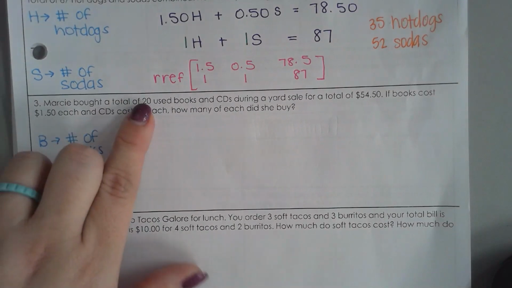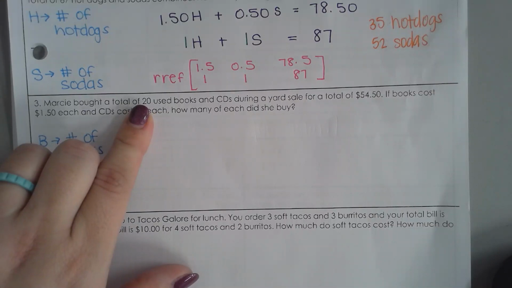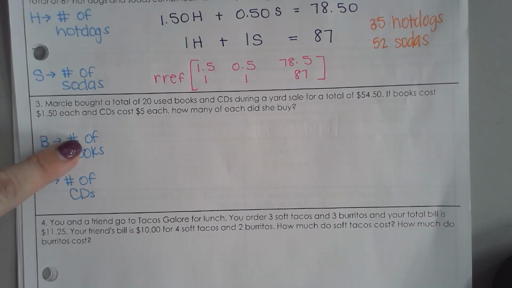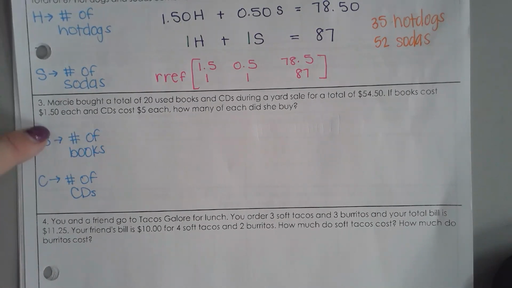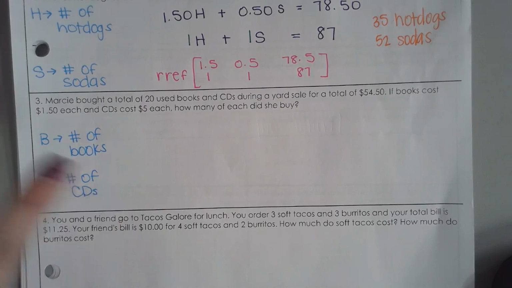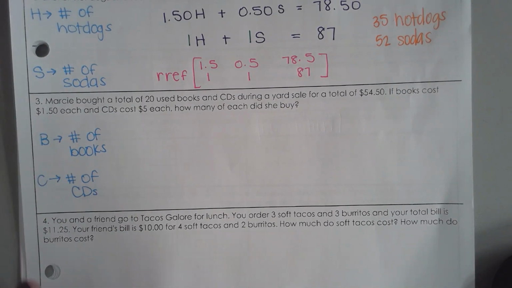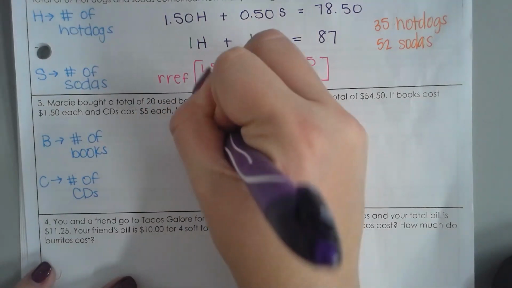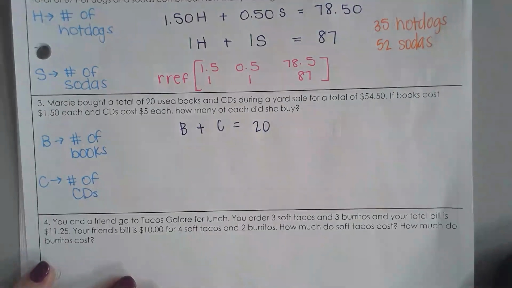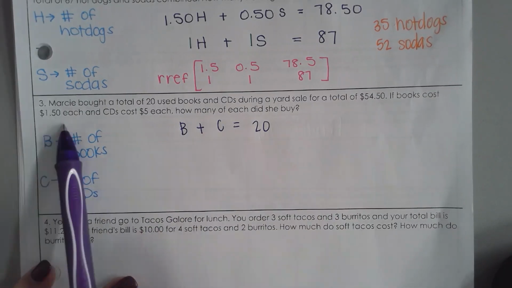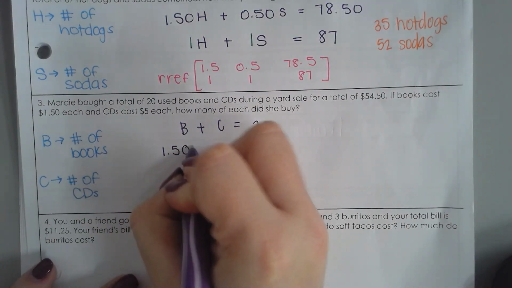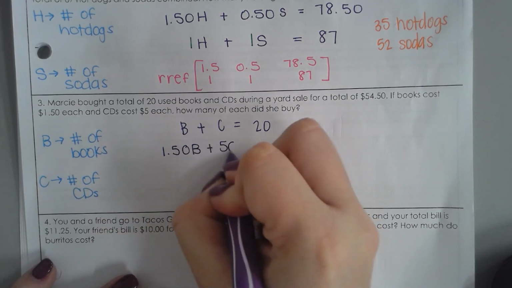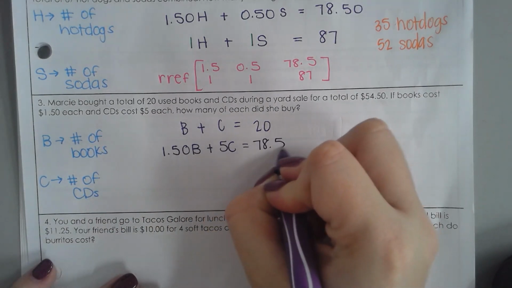So if 20 is my total number of items sold, that would be my number of books plus my number of CDs. So my number of books, which is B, plus my number of CDs, which is C, should equal 20. B plus C equals 20. And then my cost, books were $1.50 each, so I would use 1.5B plus 5C equals $54.50.